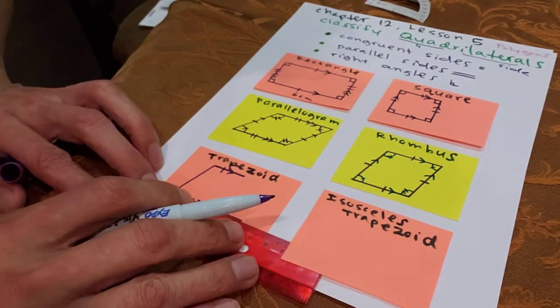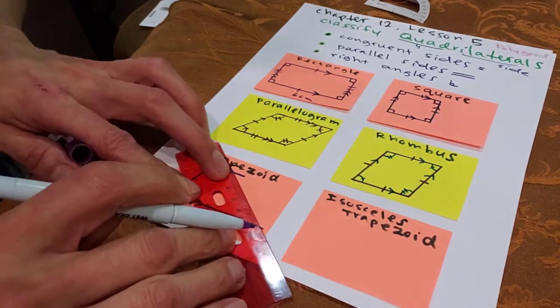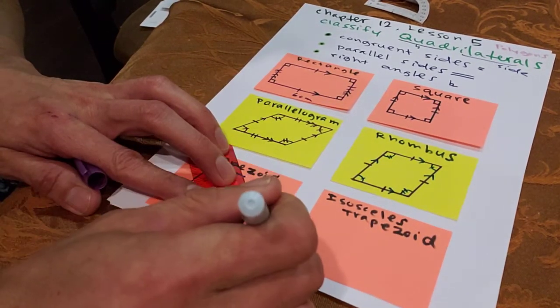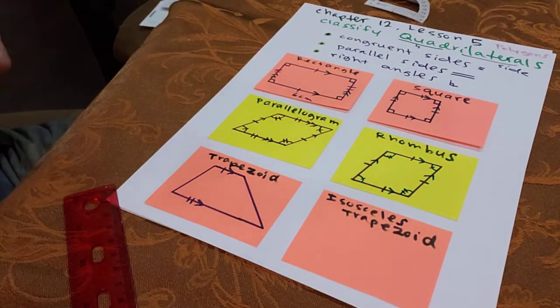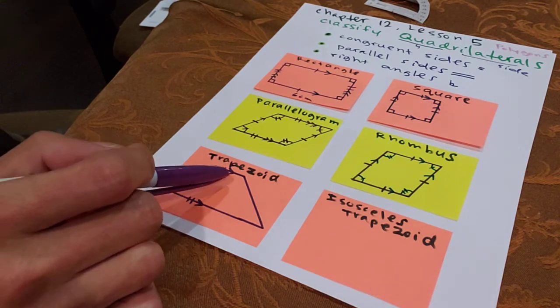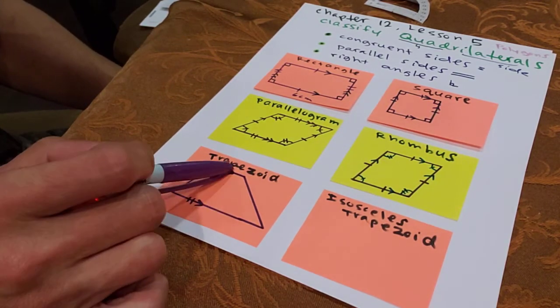Okay, I'm going to lengthen this side over here just to exaggerate it. Okay, so trapezoid is a parallelogram. I'm sorry, a trapezoid is a quadrilateral with one pair of parallel lines.